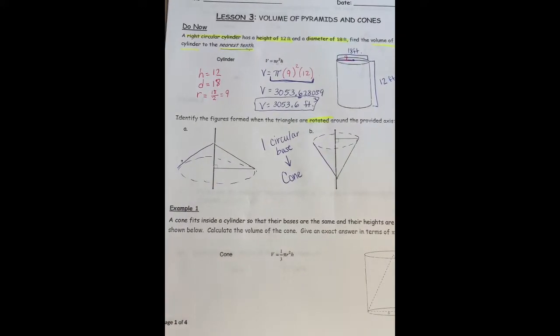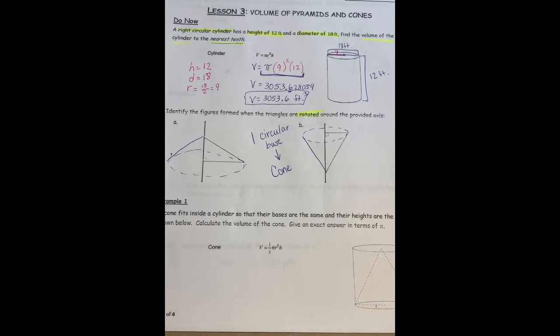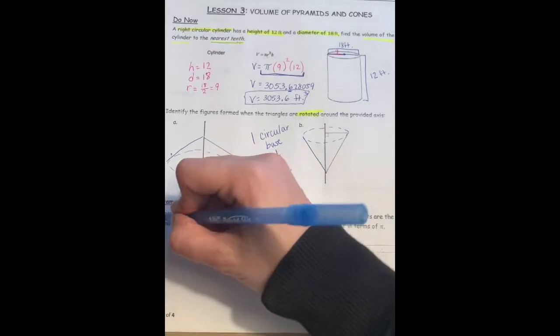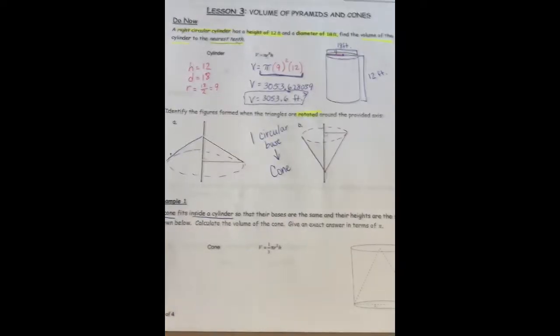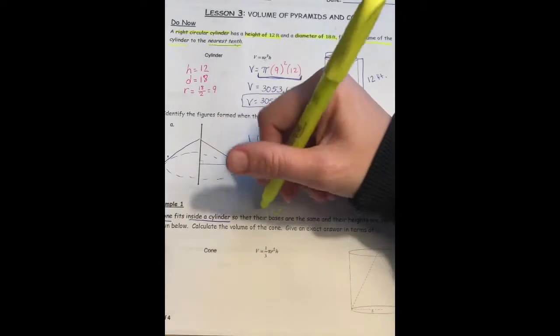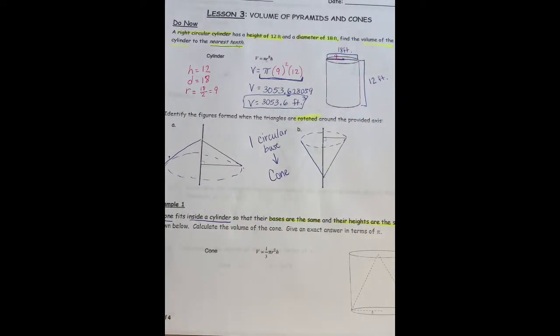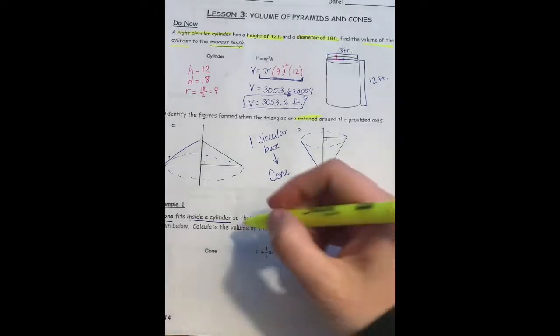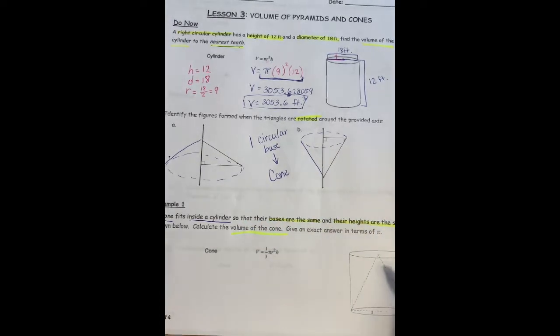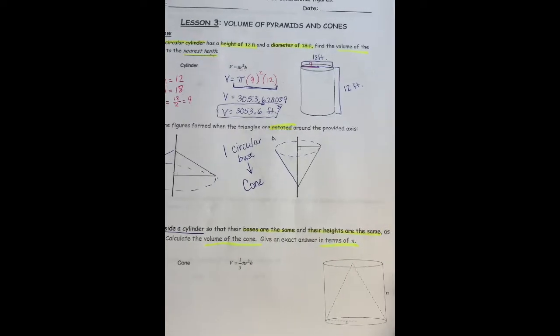All right, example 1. A cone fits inside a cylinder. So I have two things. I have a cone inside a cylinder so that their bases are the same. I'm going to highlight that. And their heights are the same, as shown below. Calculate the volume of the cone. Give an exact answer in terms of pi, which we'll talk about in a minute.